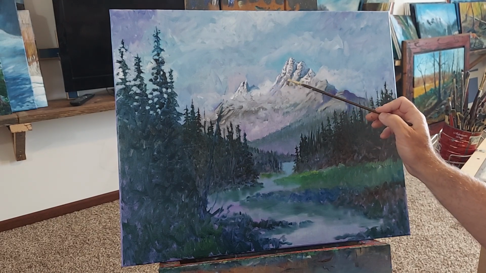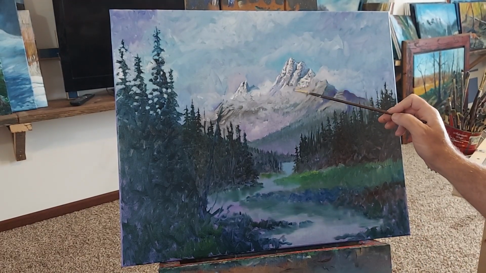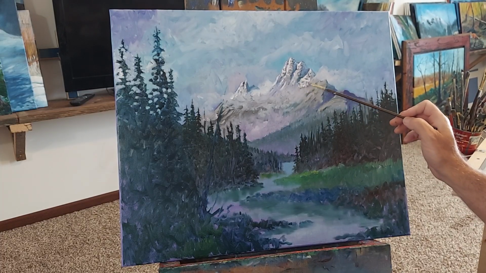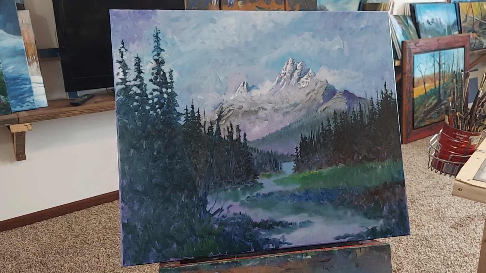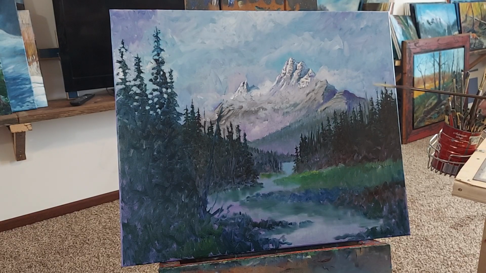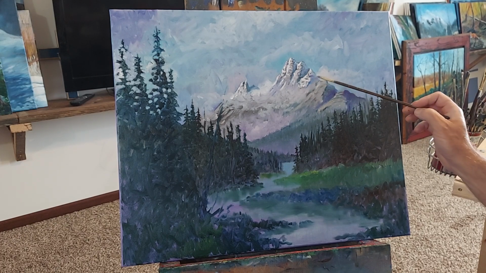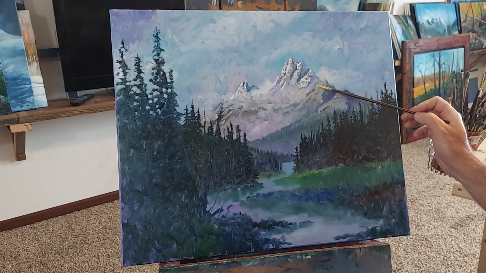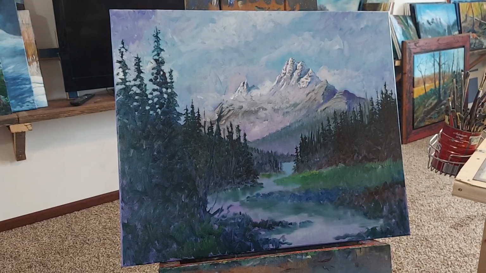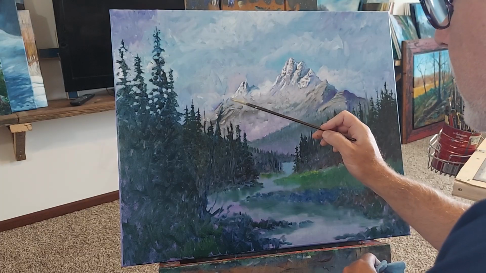Drag some of that down into the clouds. Just kind of playing back and forth with the cloud and the cliff there.